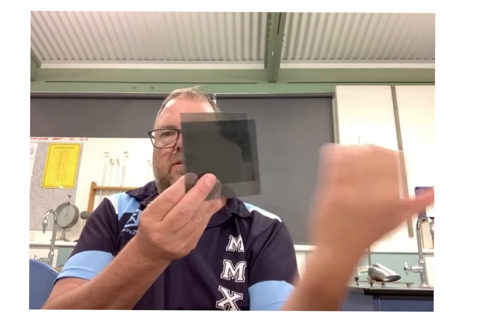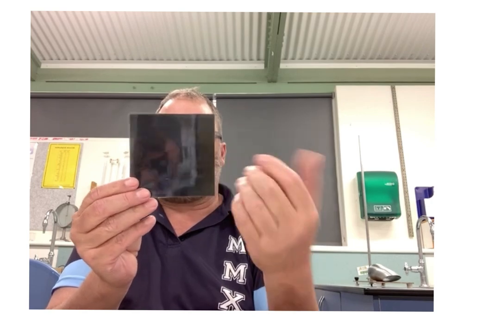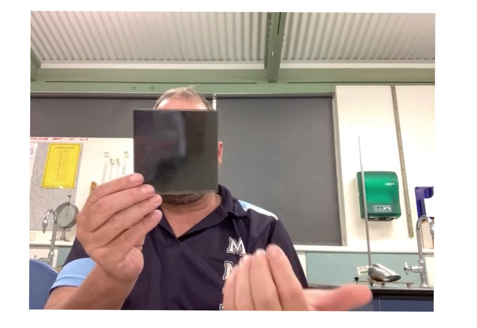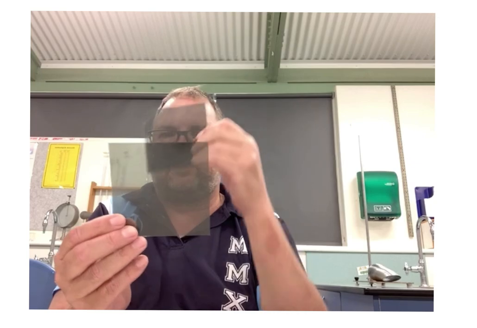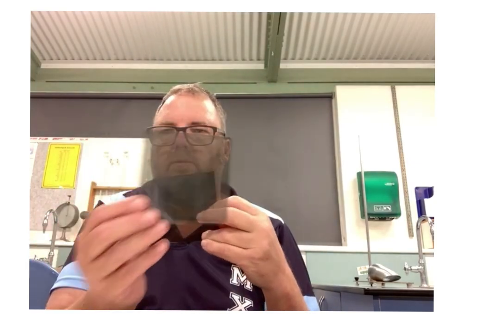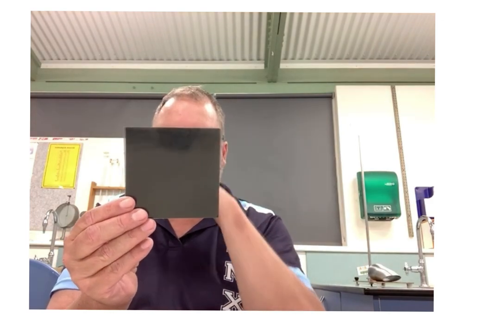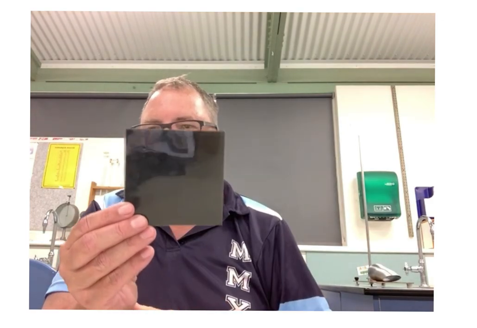The one at the front is only letting through horizontal light. Basically, all of the light gets filtered out because all that gets through the back one is the vertical, so there is no horizontal left. All the vertical gets filtered out by the second filter.